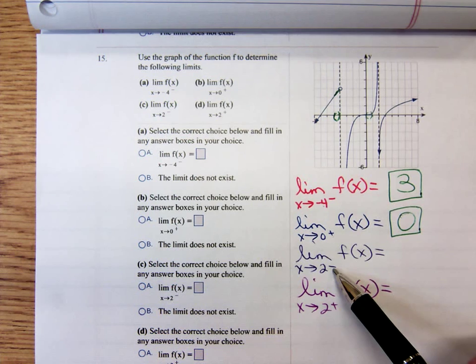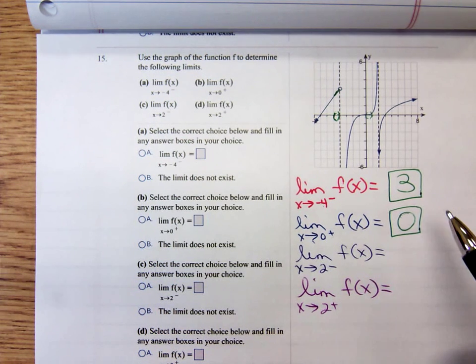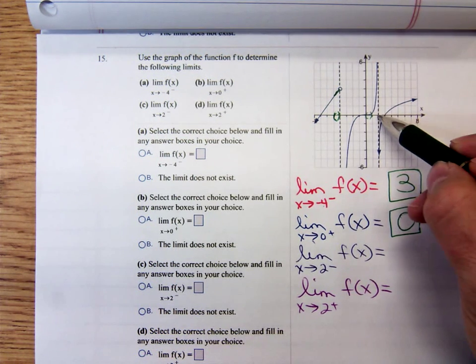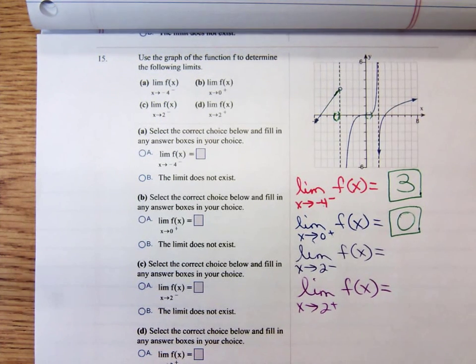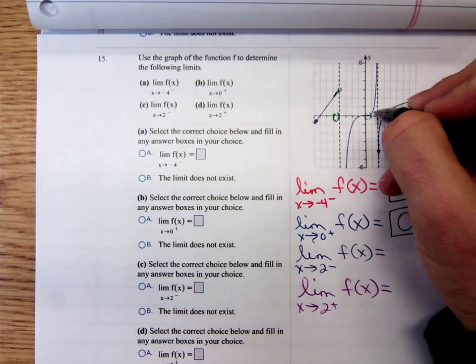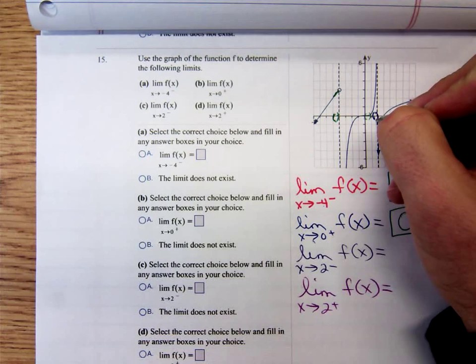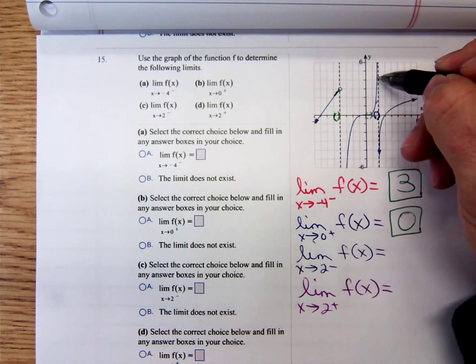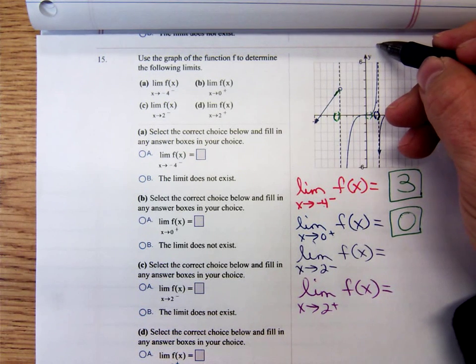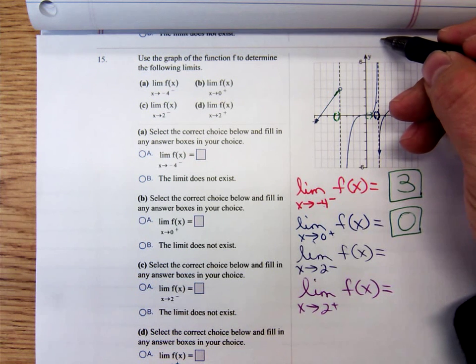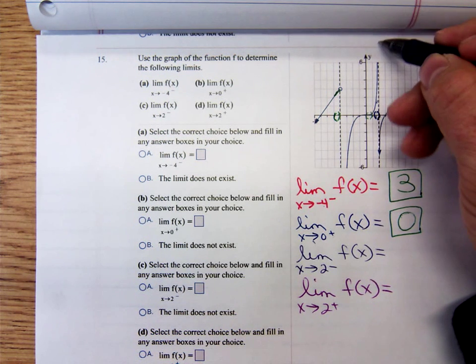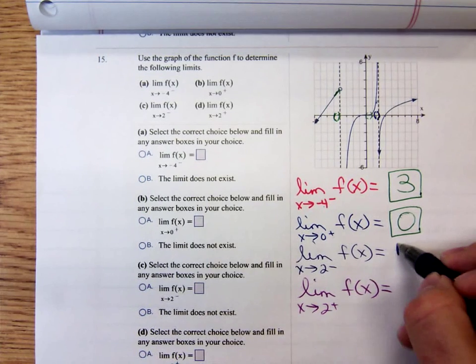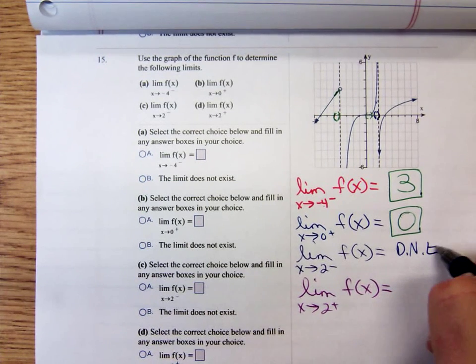What about the limit as x approaches 2? There's that little superscript minus. Here's 2. Are we looking to the right or to the left? We're looking to the left. Okay, so we're looking here to the left of 2. These y values are going up and up and up. Are they approaching a single number? No, they're not approaching a single number. This thing does not exist.